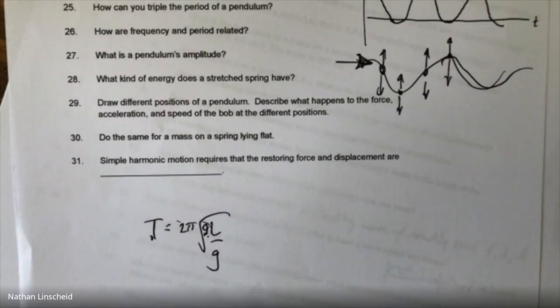And finally, 31, simple harmonic motion requires that the restoring force and displacement are opposite one another. Okay, that's chapter 11. Let's move on to chapter 12.